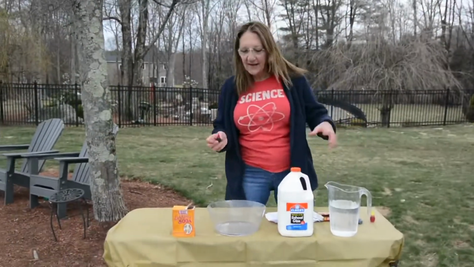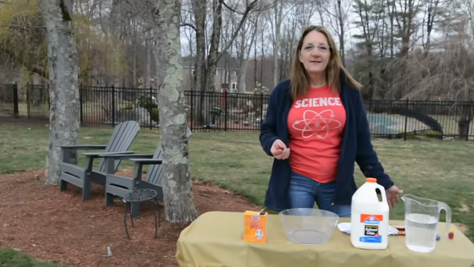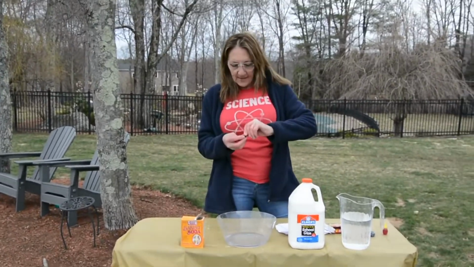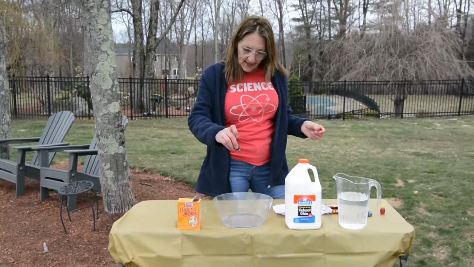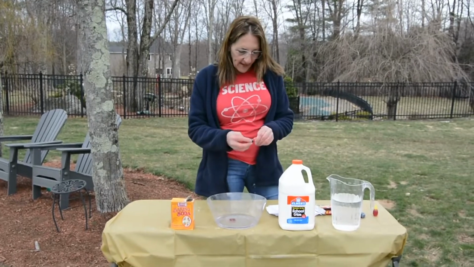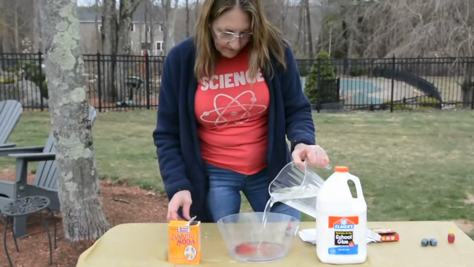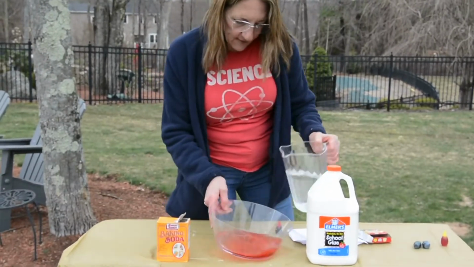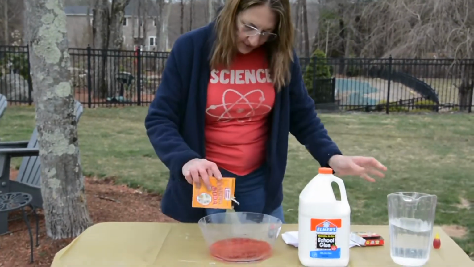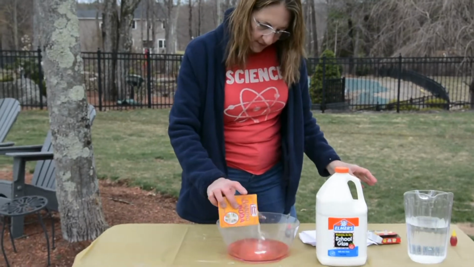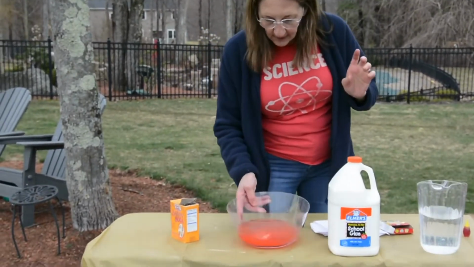Okay, this is my favorite slime. This is the fluffy slime. So what we do is we add some food coloring, water, and baking soda. We mix that all up.